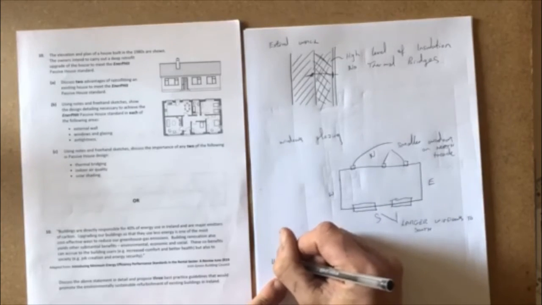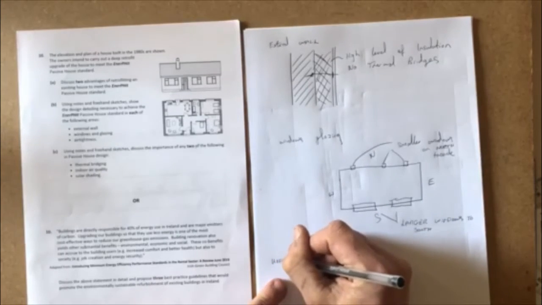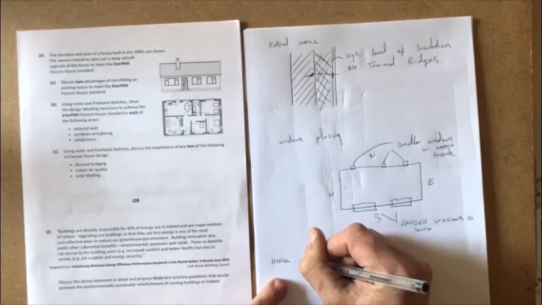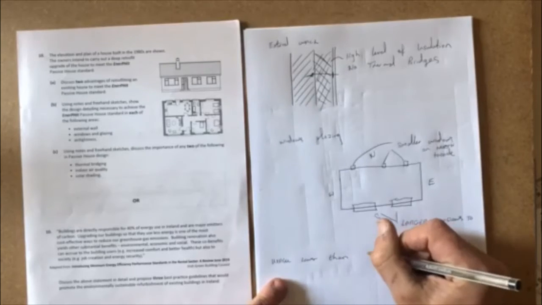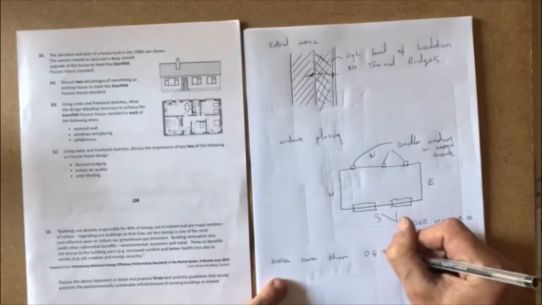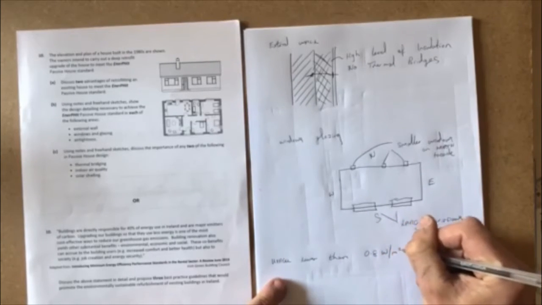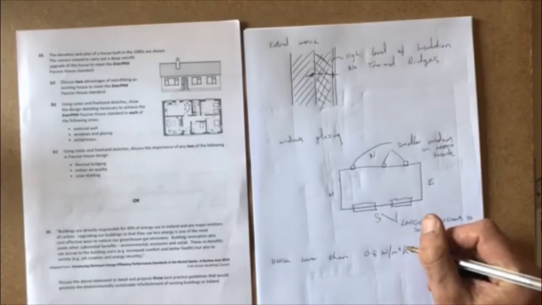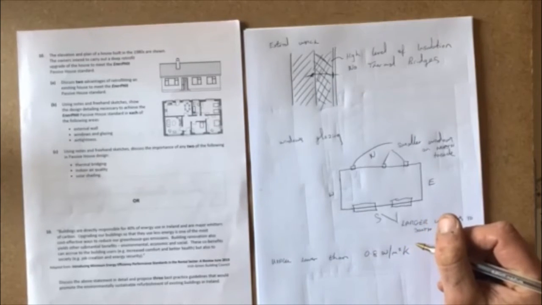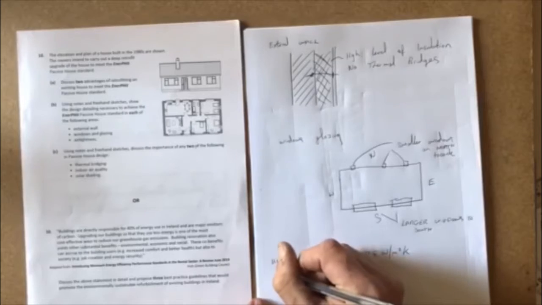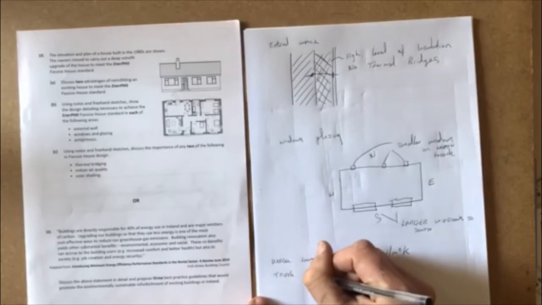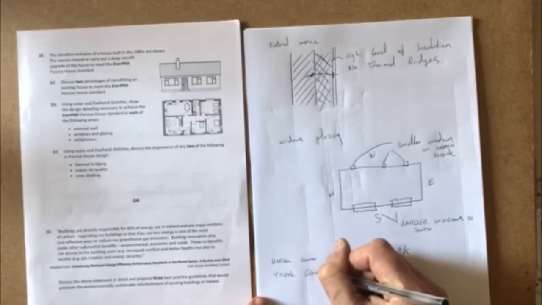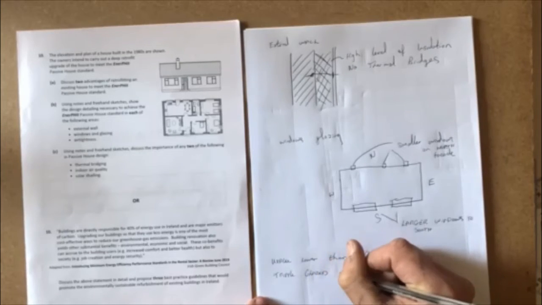We want the U value lower than 0.8 watts per meter squared Kelvin. Triple glazed. High insulated frame.